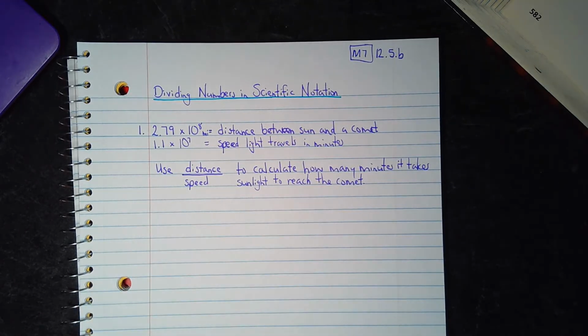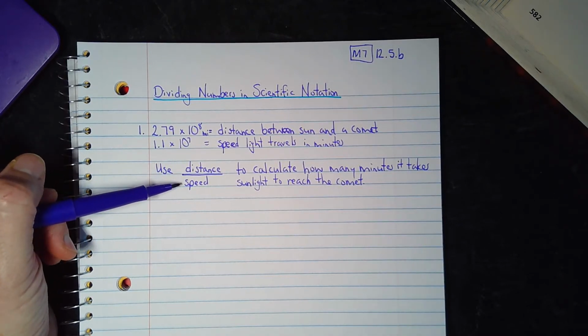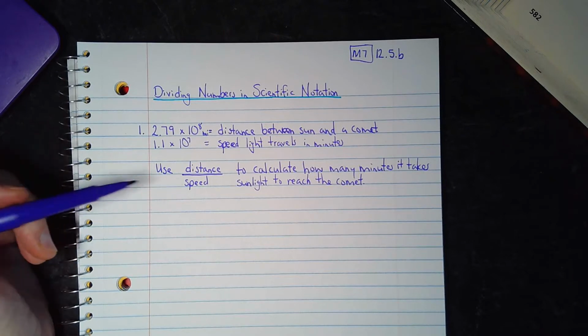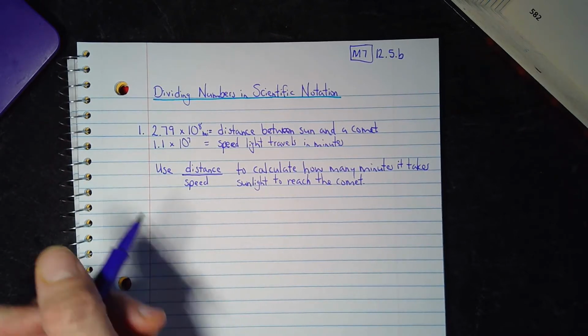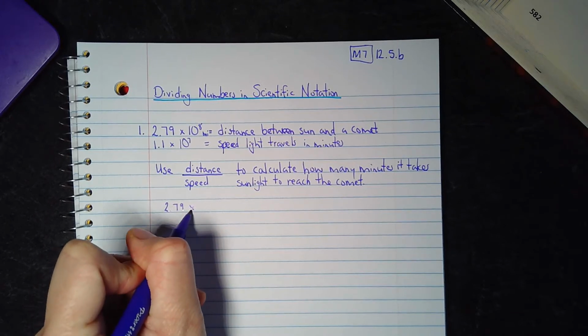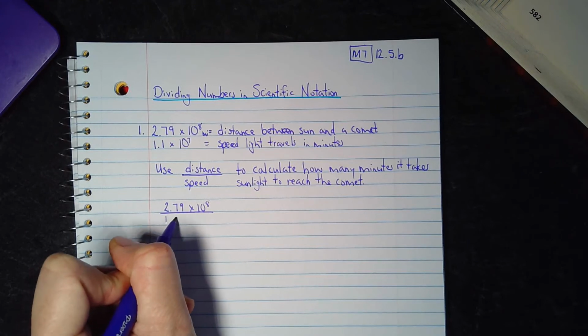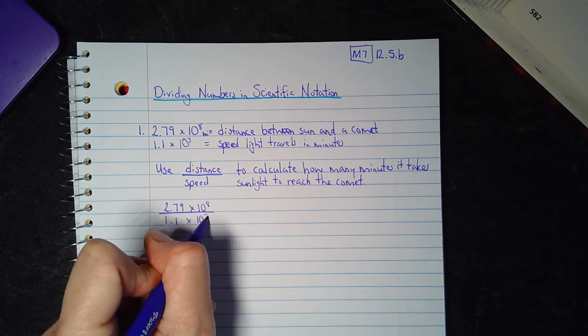So to find out how many minutes it takes sunlight to reach this comet, we can use the formula distance divided by speed to calculate that. Okay, so what we're looking at then is doing the distance, 2.79 times 10 to the 8th power, and dividing it by 1.1 times 10 to the 7th power.